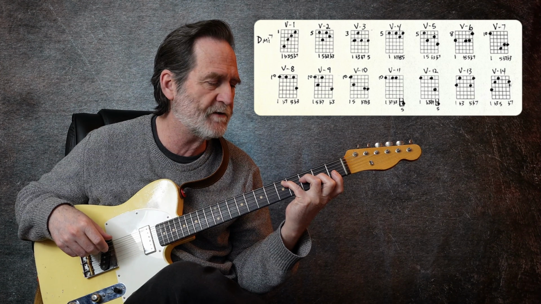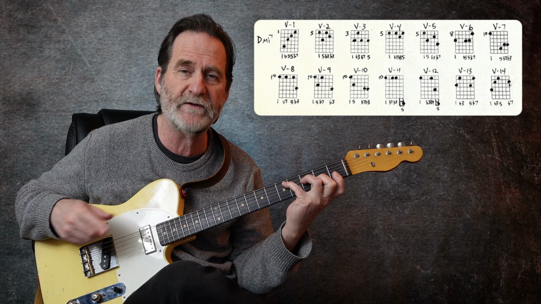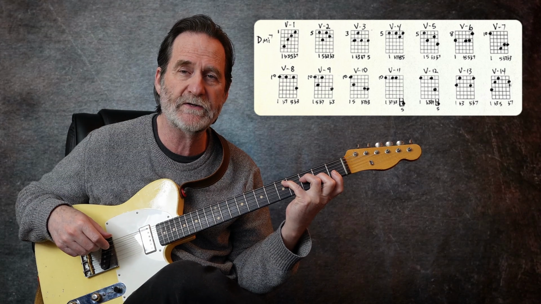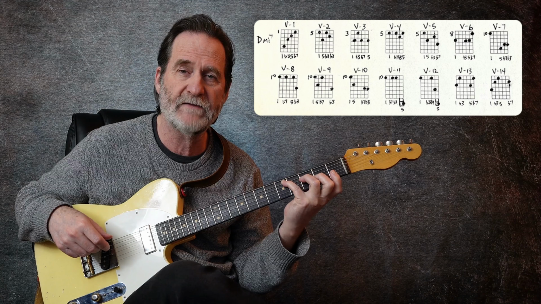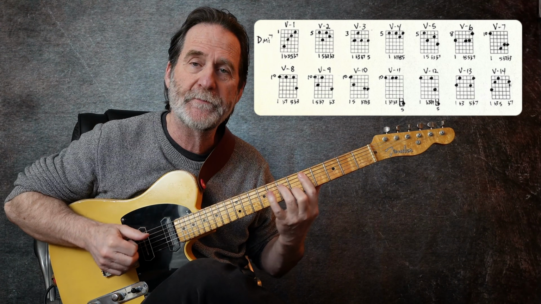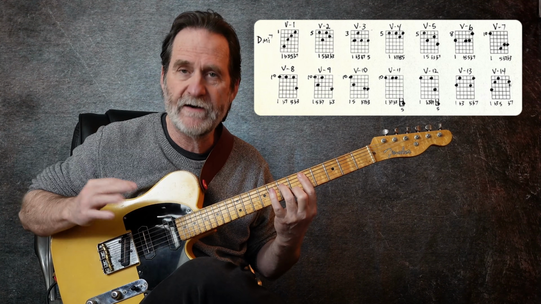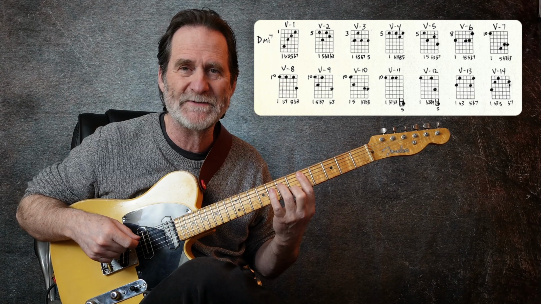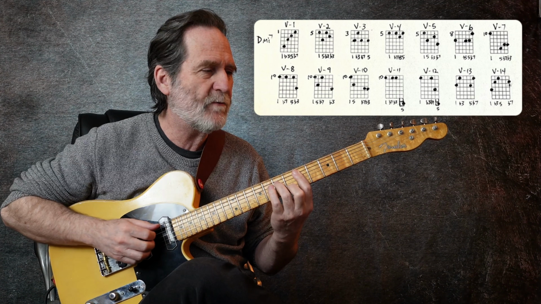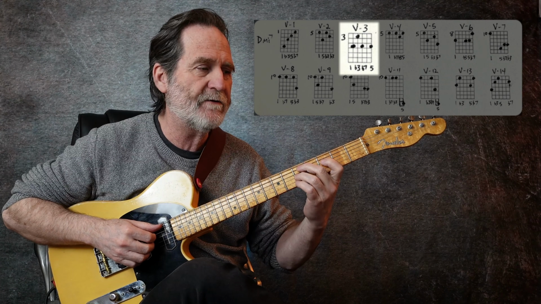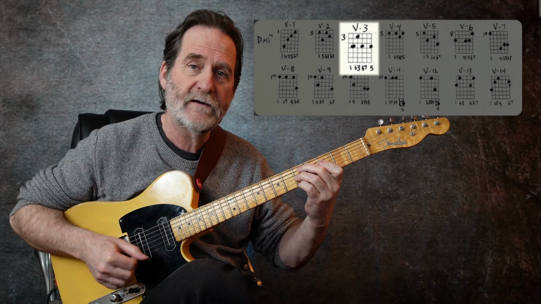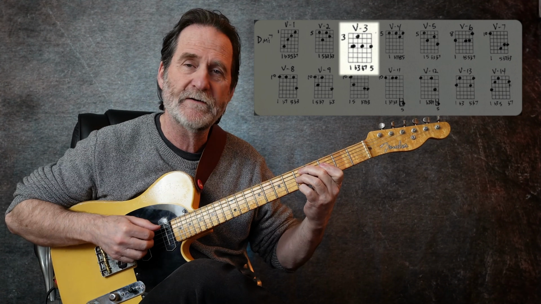So now instead of 1, 3, 5, and flat 7, 1, flat 3, 5, and flat 7, I'm going to have 1, 5, flat 7, flat 3. Very common voicing. Probably everybody knows this one. And then if I want to lower the 3rd back down and raise the 5th, I get this beautiful voicing.